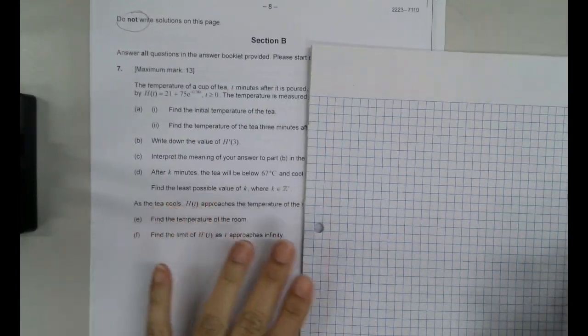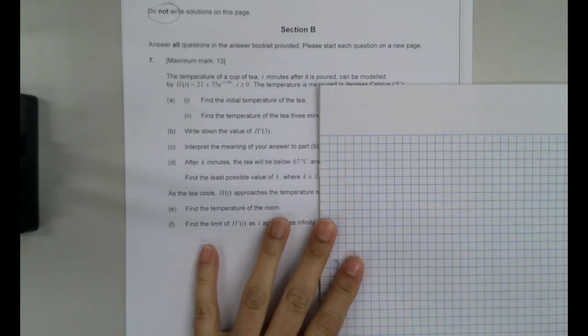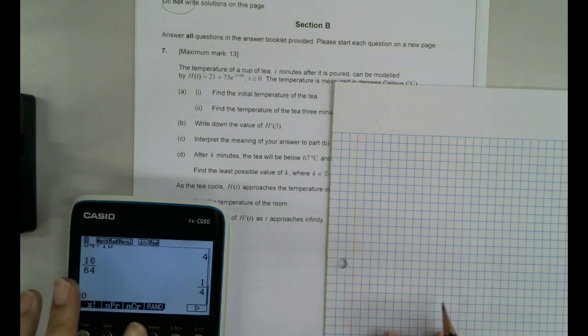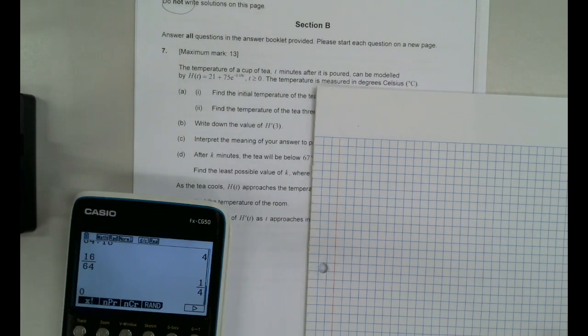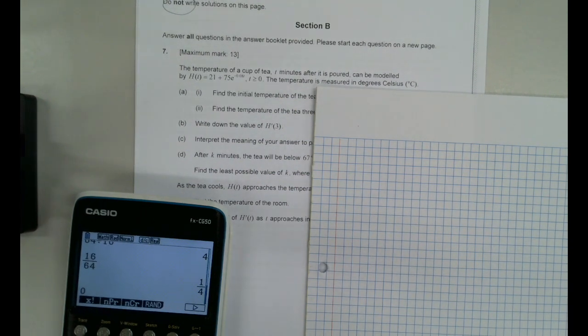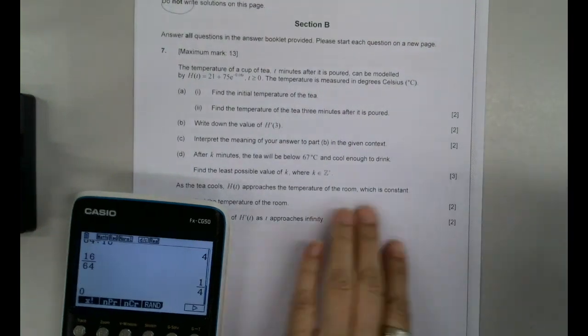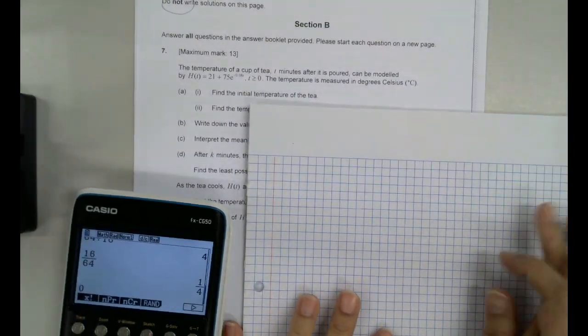So let's do it. I got my paper here and I got my calculator here. By the way, I think the followers will know that I'm using the Casio FX-CG50 for the exam. Personally, I like it, and my school is using it. Okay, so let's get started.